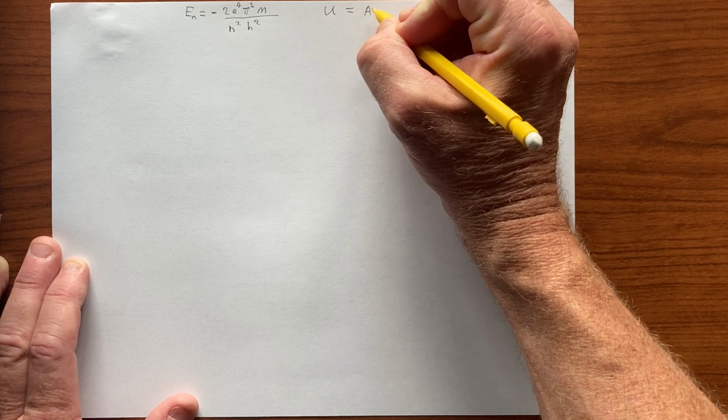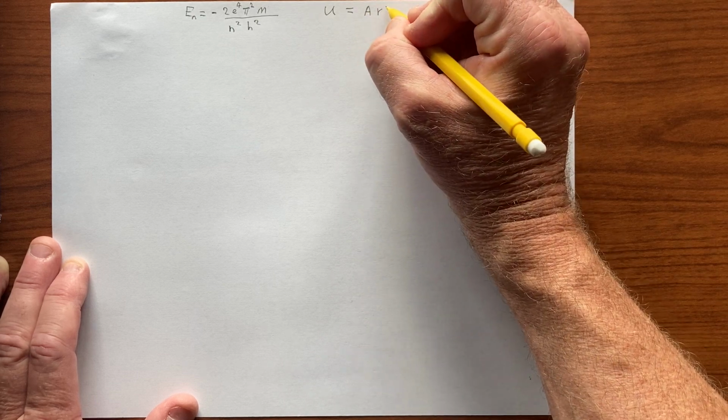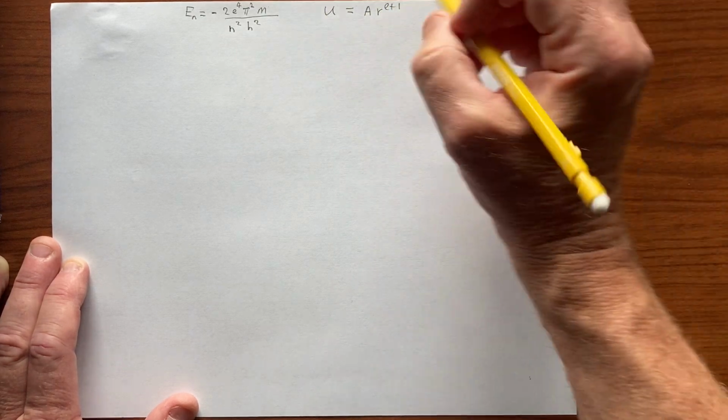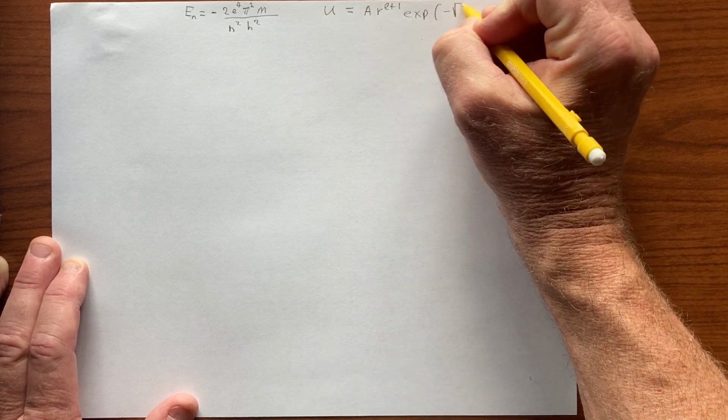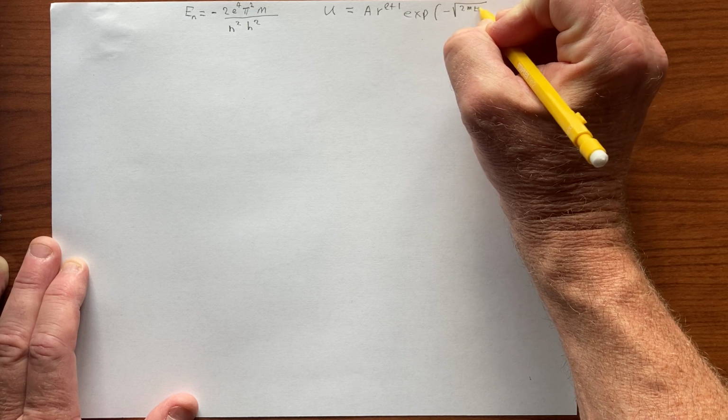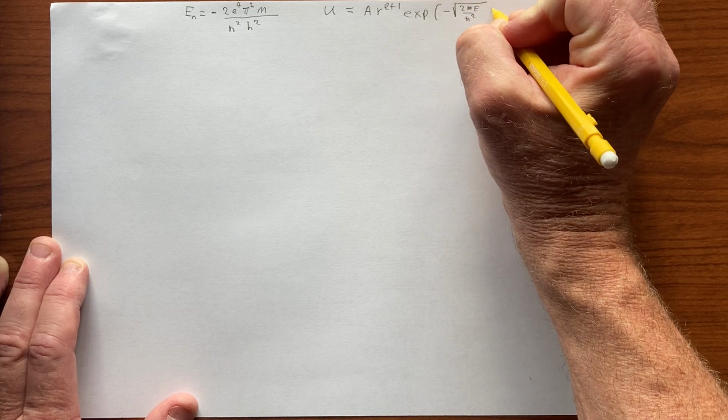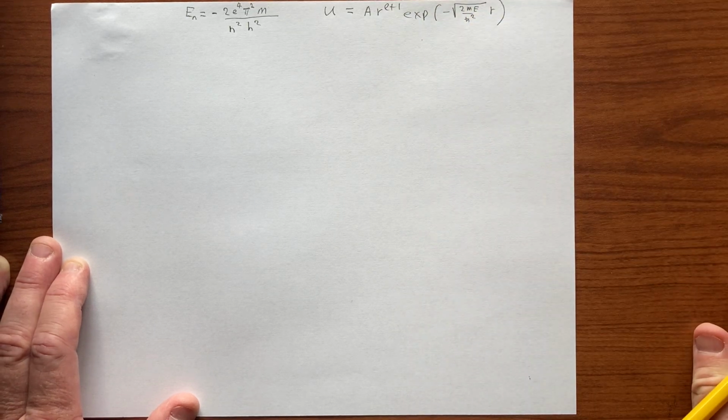u, let's give it some constant a, u goes like r to the l plus 1, times the exponential of minus the square root of 2me over h bar squared times r. It looks like that.